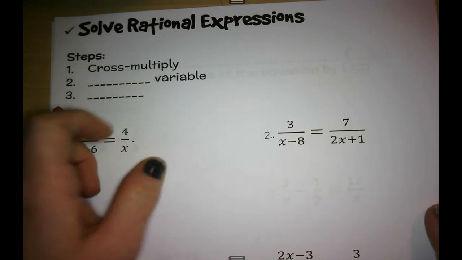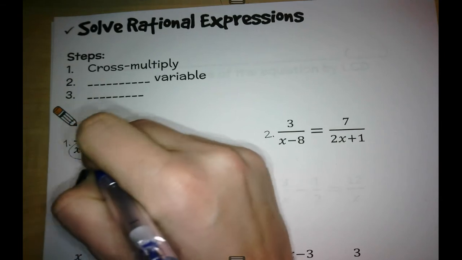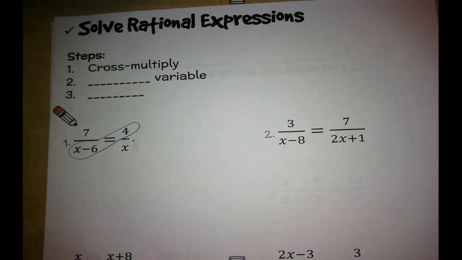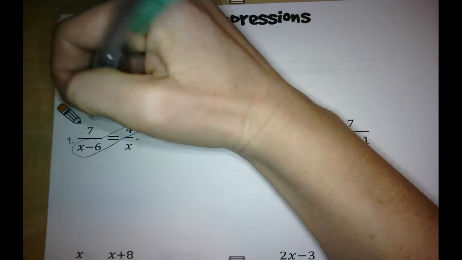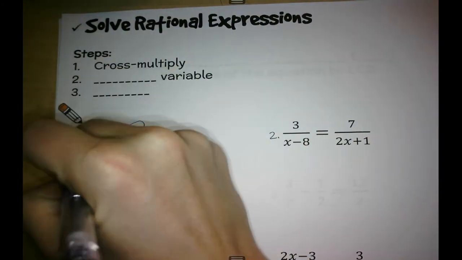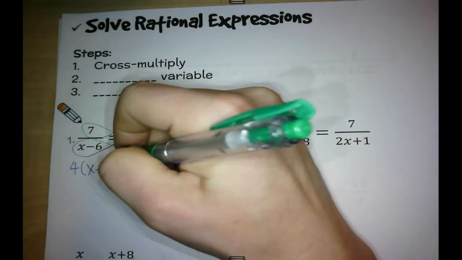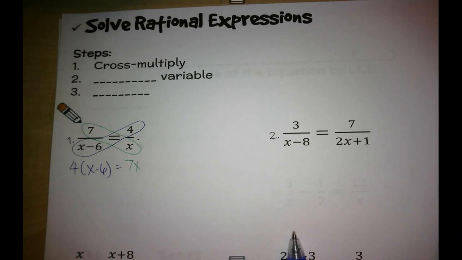And basically we're going to cross multiply. So we remember this method. We're going to cross multiply those two and multiply those two. So we're going to say 4 times x minus 6 equals 7 times x, which is just 7x. Okay?